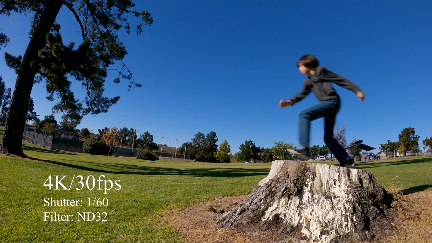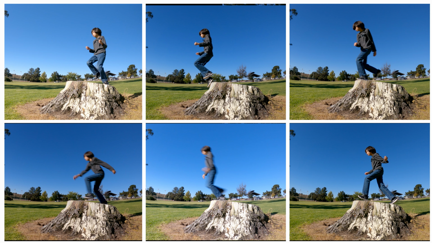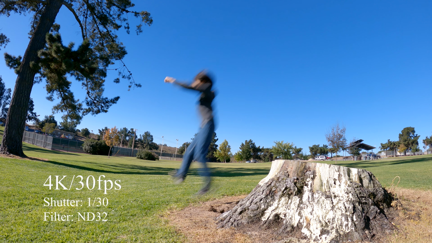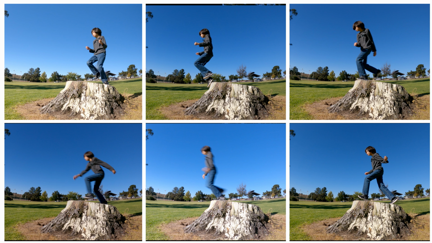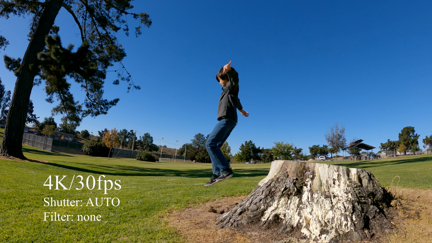This one now we're going to get into is the 180-degree shutter rule. And as you'll see a little bit later, it's still got a little too much blur in my mind. And then here's 1/30, which is obviously way too slow. And then finally we'll just go into the auto shutter here.